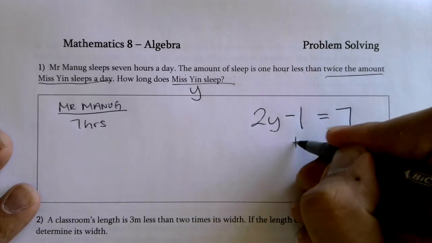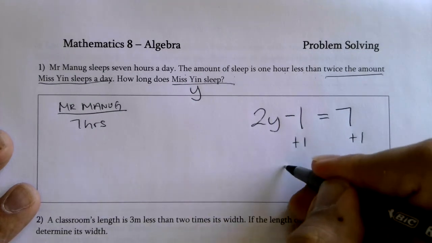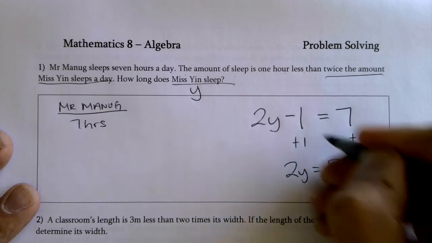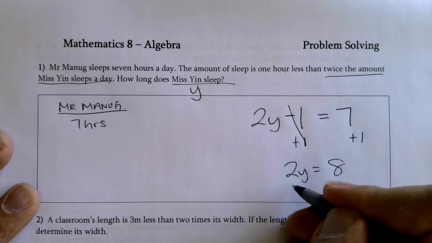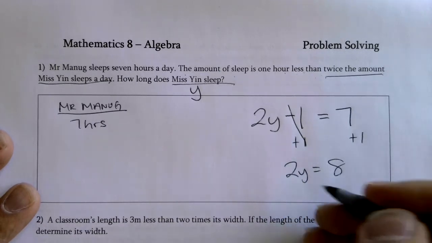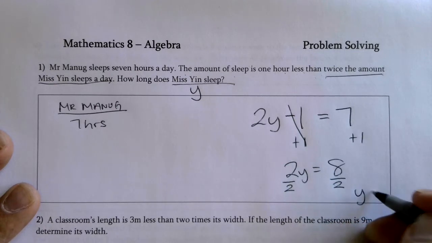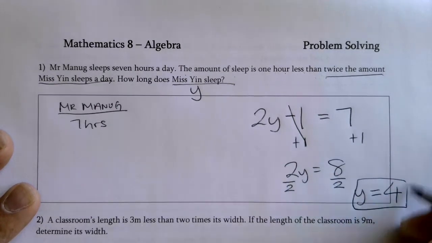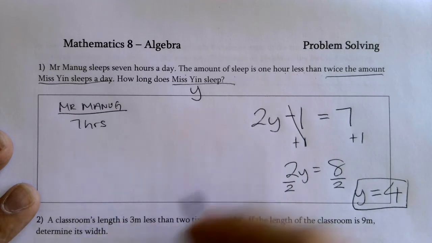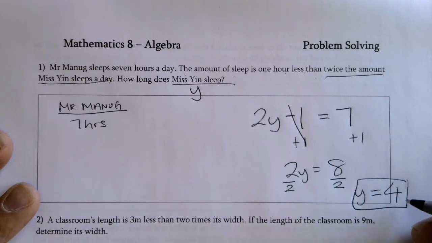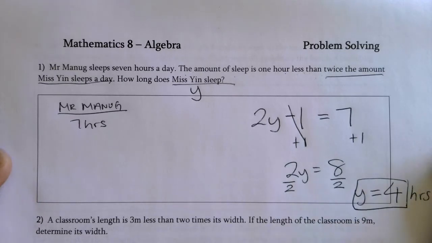We add 1 on both sides, and I should get 2y equals 8. After, I will divide by 2 on both sides, y equals 4. That means Ms. Yin sleeps 4 hours a day. I don't know if that's true or not. I usually sleep way longer than that.